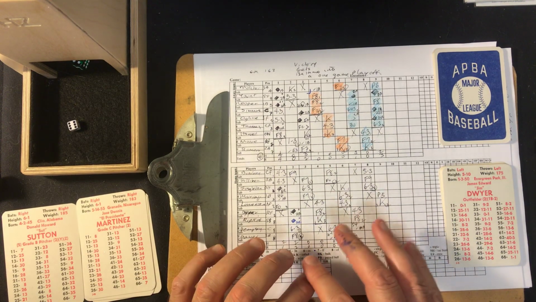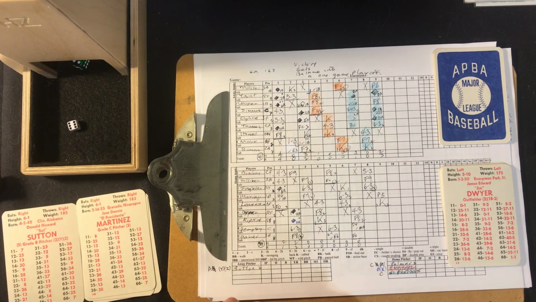They needed to win this game to tie Milwaukee in 1982. This was a game played October 3rd, 1982, between the Milwaukee Brewers and the Baltimore Orioles. And actually, they were tied. Oh, no, I can't remember exactly.